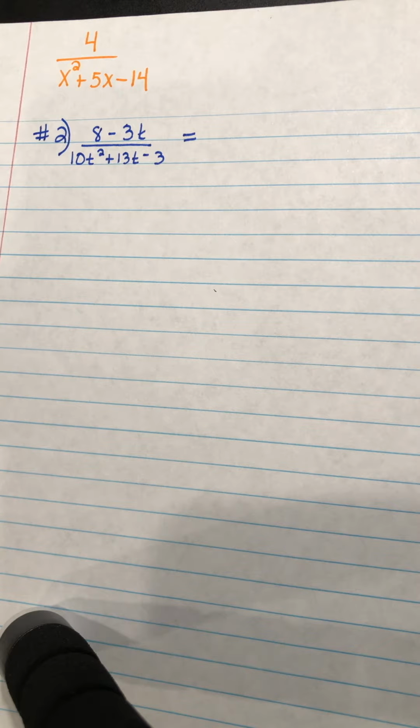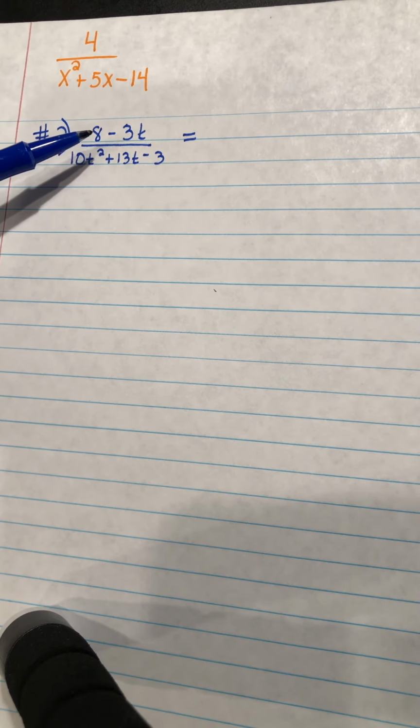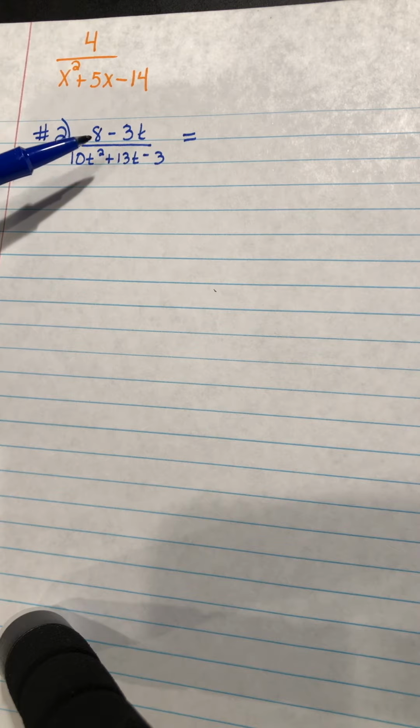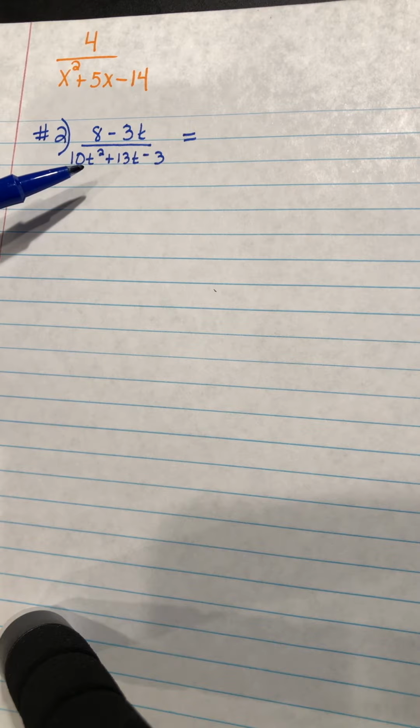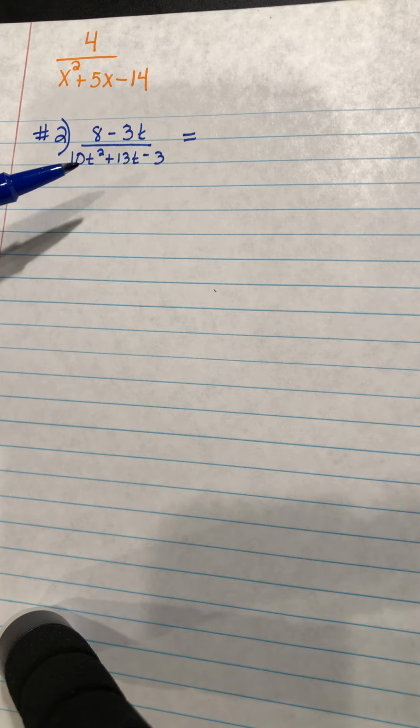Hello class, today we're going to work on problem number 2 in your partial fraction decomposition practice set. In problem number 2, the first thing we want to do is check to make sure the degree of the numerator is less than the denominator. Here we see the numerator is degree 1, the denominator is degree 2, so we do not have to perform long division and we are good to start the problem.